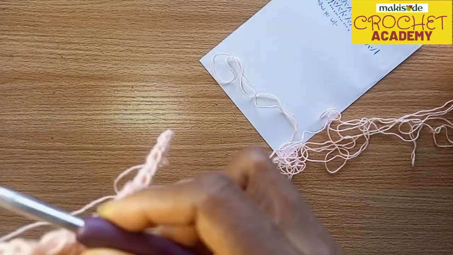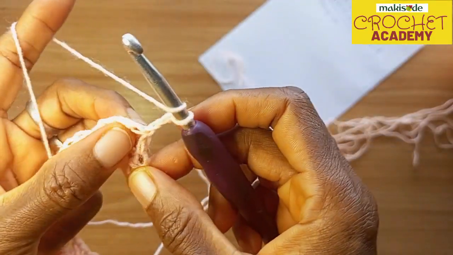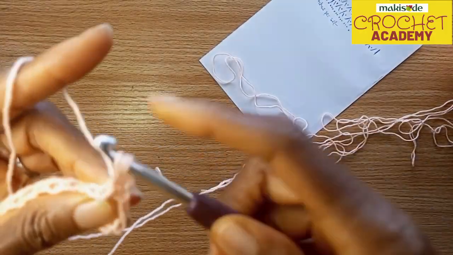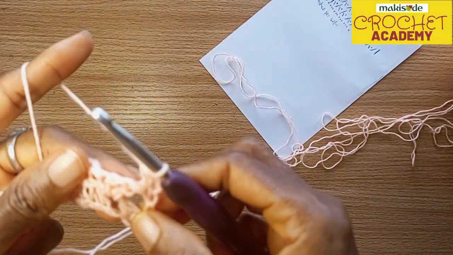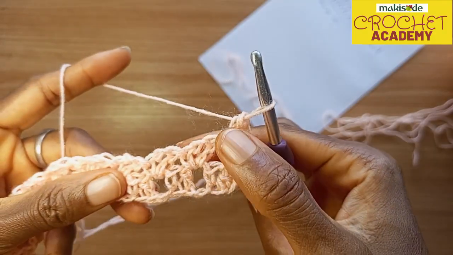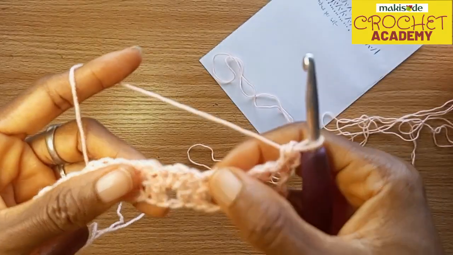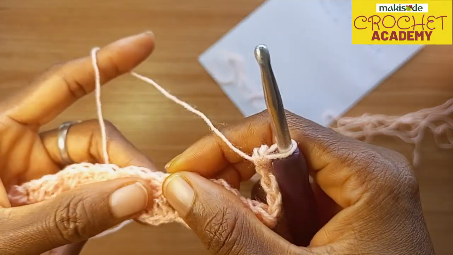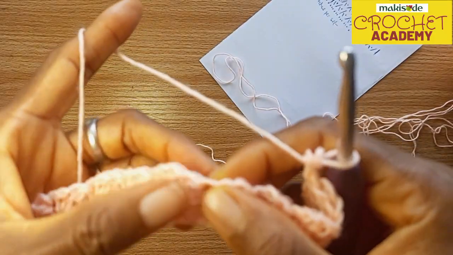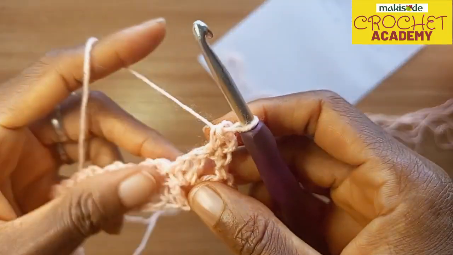Okay, so when you come back around, you turn your work because you're working a half double crochet stitch. I'm going to put another half double crochet stitch in there, and then continue. It's going to be a V stitch here, 1, 2, 3, 4 V's. Now because I'm working diagonally, that stitch right there, I'll now work it as a back post.